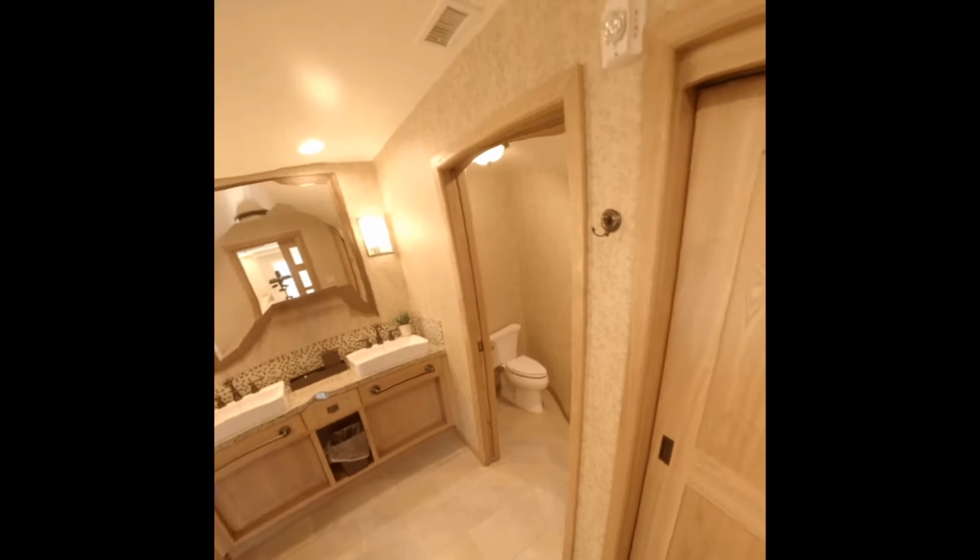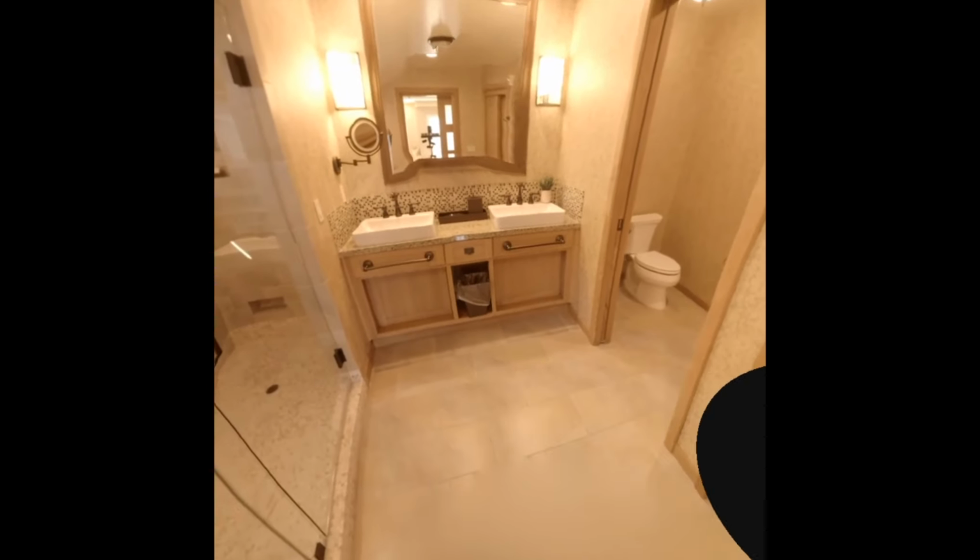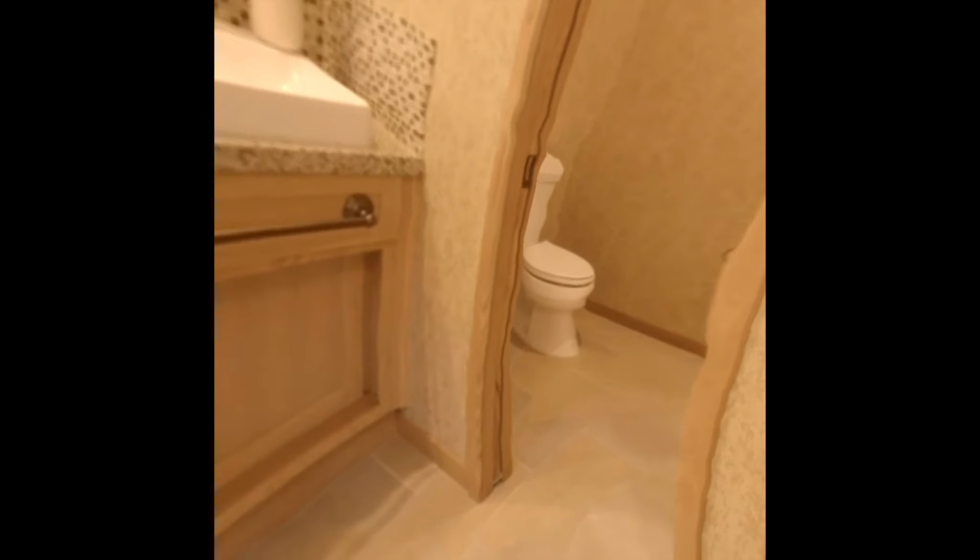And you can see we can look at the bathroom. Pull out the lighting. Let's light the toilet. Let's make it really bright in the toilet.